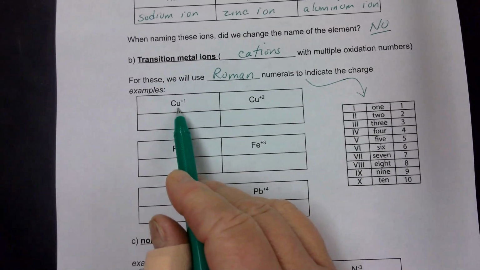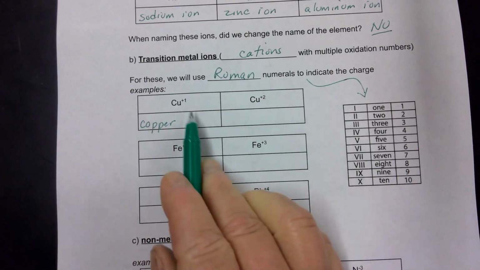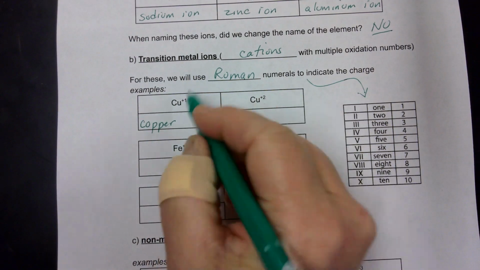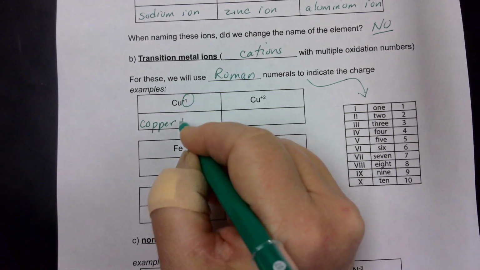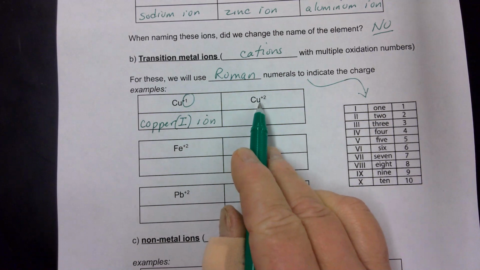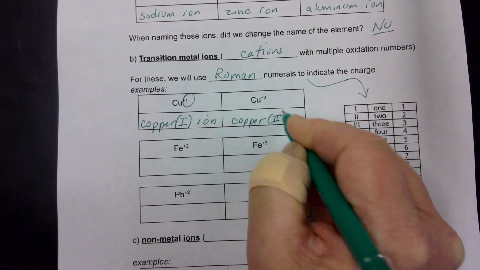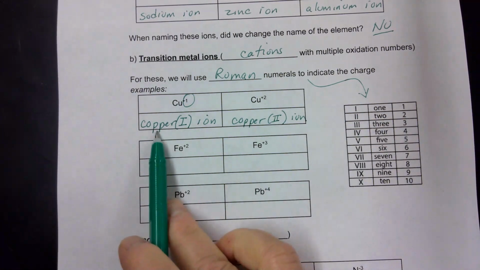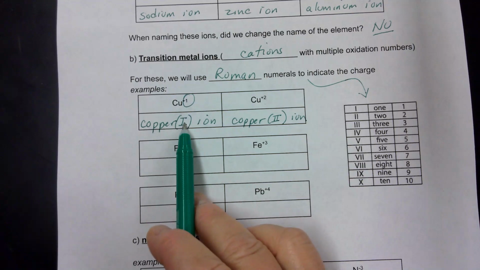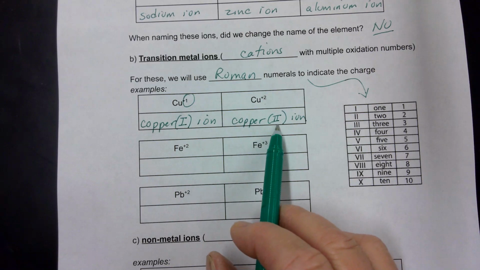We're not going to change the name of the element. So Cu is the element copper. So this is still copper. But because copper can either be a +1 or a +2, we need to indicate which one it is. And simply, if it's a +1, this is copper(I) ion. Cu +2 is the copper(II) ion. So notice what we did. We took the Roman numeral of the charge and we put it in parentheses. So copper(I) just means copper +1. Copper(II) is copper +2.